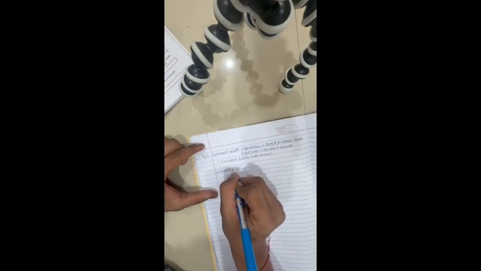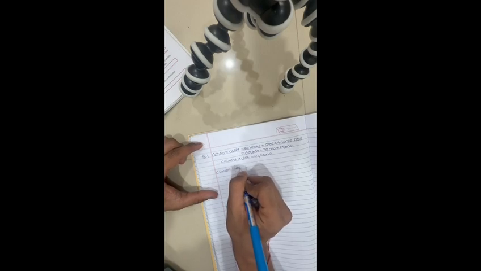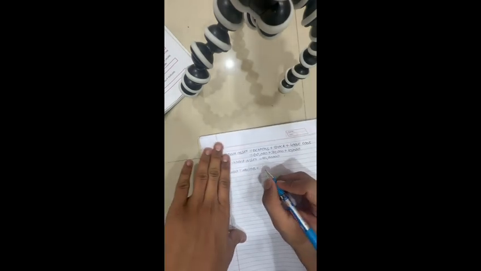Current liabilities is equals to creditors plus bills payable plus bank overdraft.